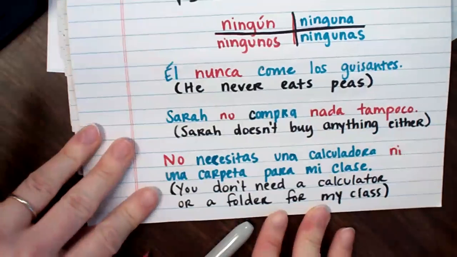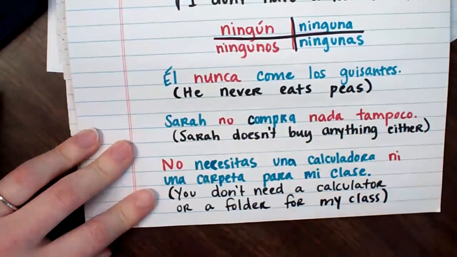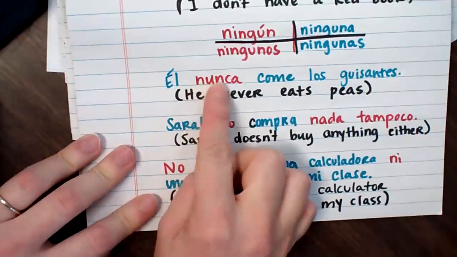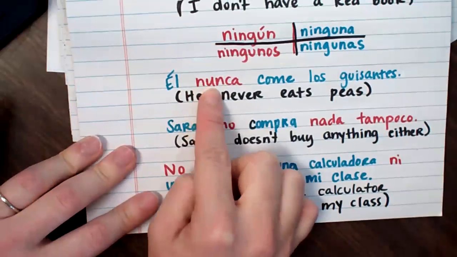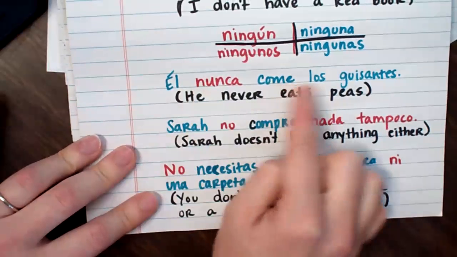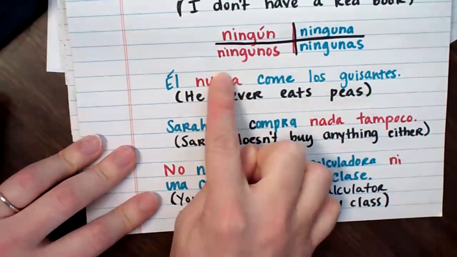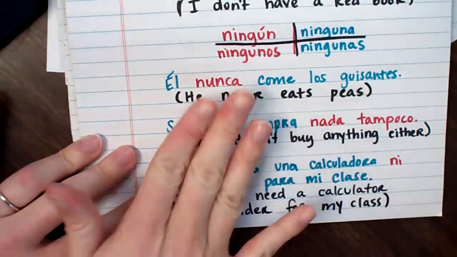Now, the thing with ni, so some of these sentences, you can just use the one negative word. Like up here, we have él nunca come los guisantes. This is the only negative word in the sentence, and that's perfectly fine.